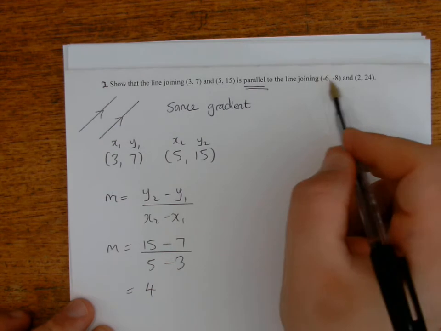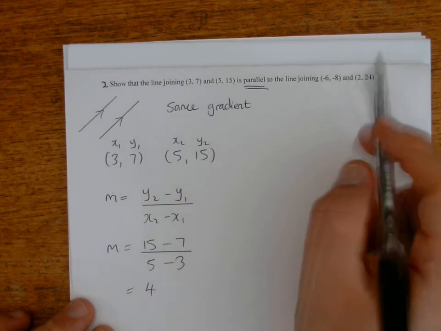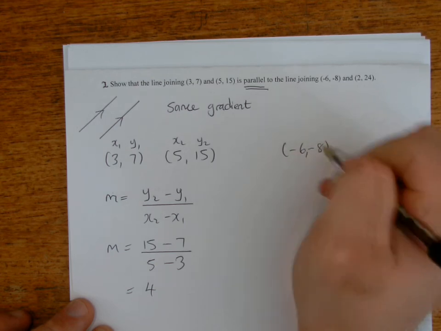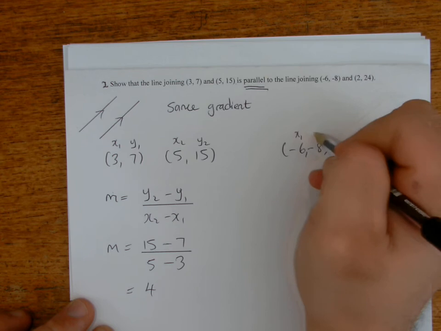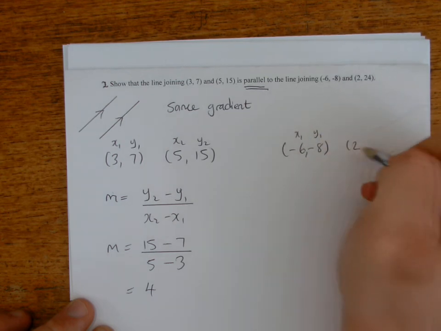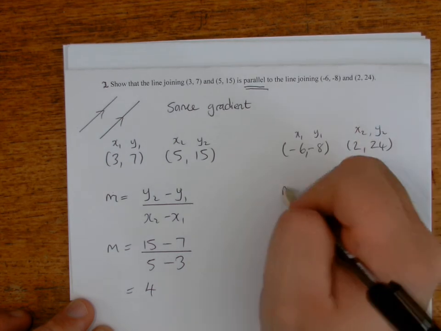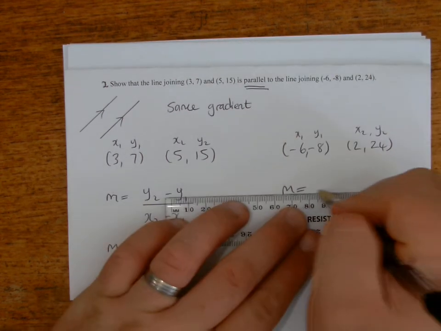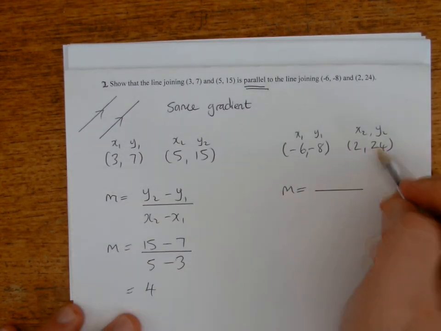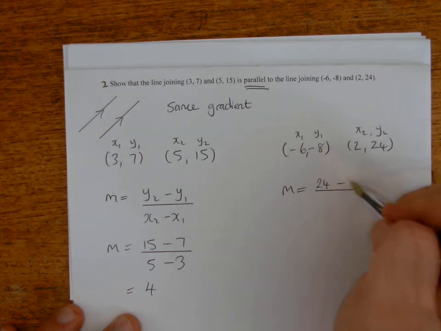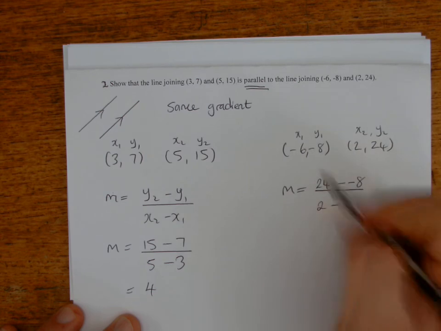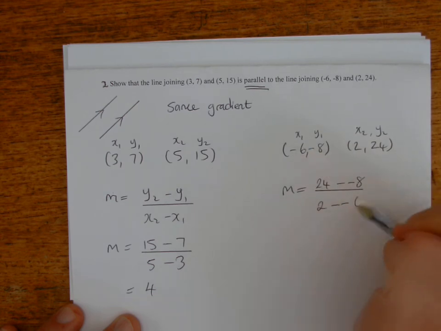So we're hoping now that the line joining these points, when I work out the gradient, will also be 4. So let's figure that out. If I call this x1, y1, and then (2, 24) I'll call my x2, y2. Again, the gradient using the formula that I've got written down here: y2, 24, take away y1, which is -8, and then over x2, which is 2, take away x1, which is -6.